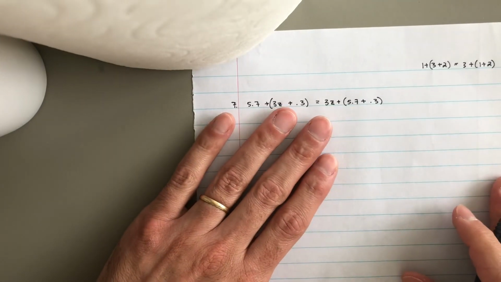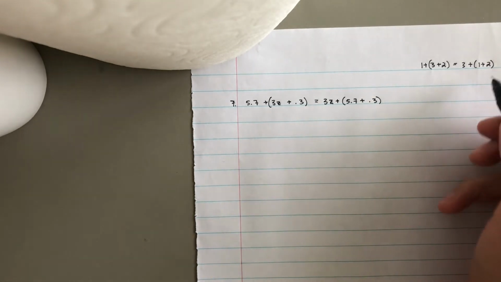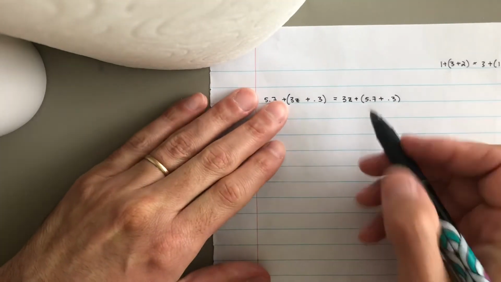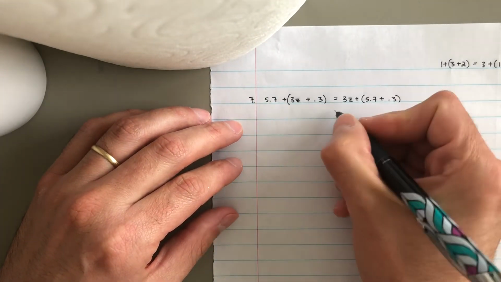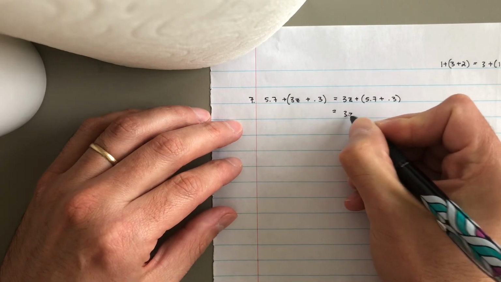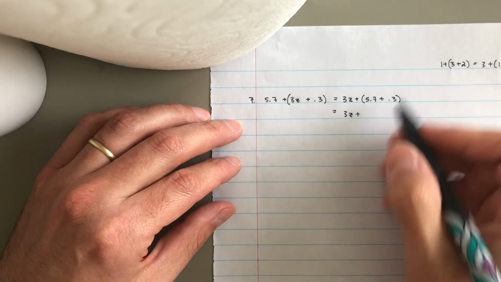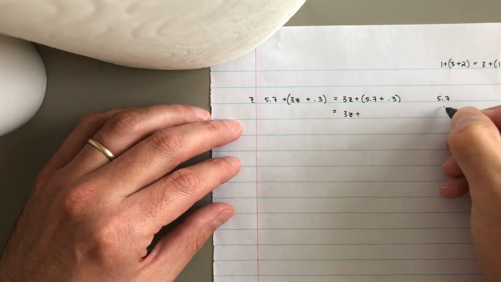Well, yeah, because the associative property tells us that if it's all addition or all multiplication, I can put them in any order that I want. And so that works here. I want to get that 3z out of there so I can just add these two bad boys. Okay, well then I have 3z and then 5 and 7/10 plus 3/10. Well, a lot of you guys just did that in your head.